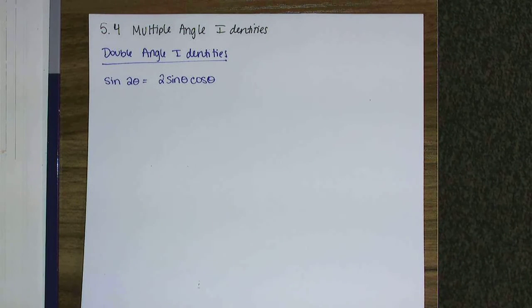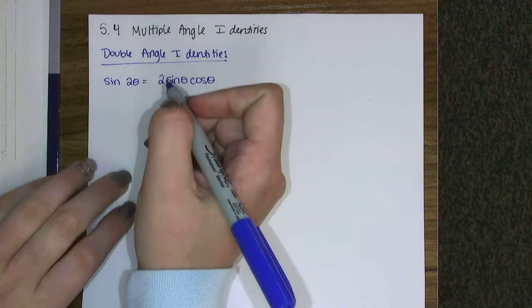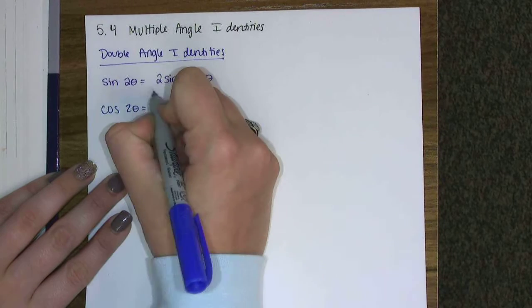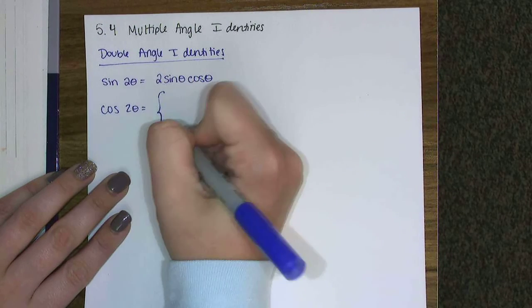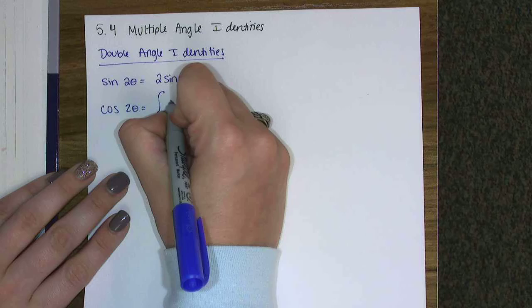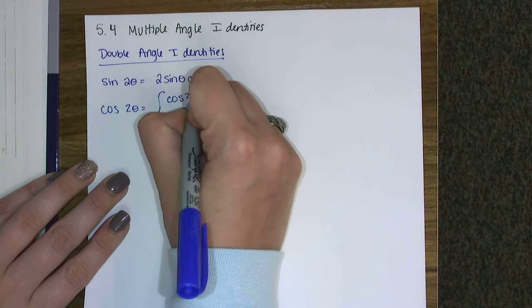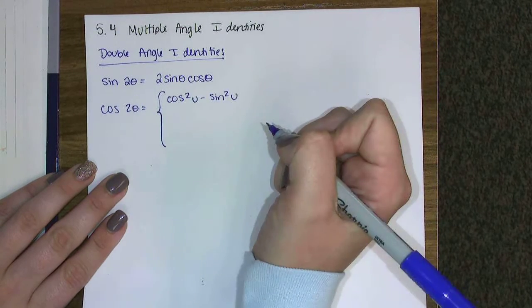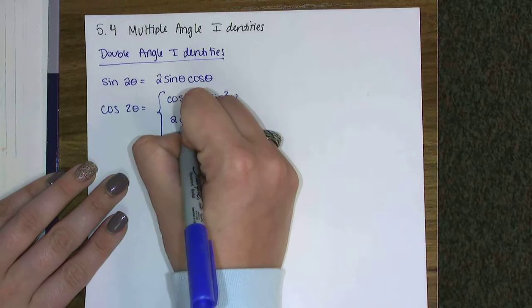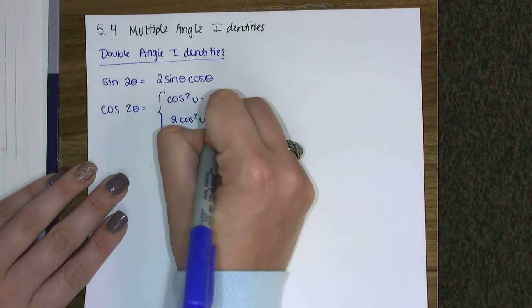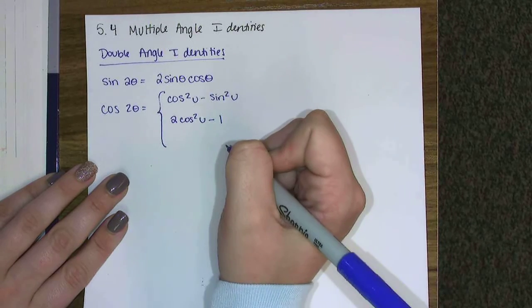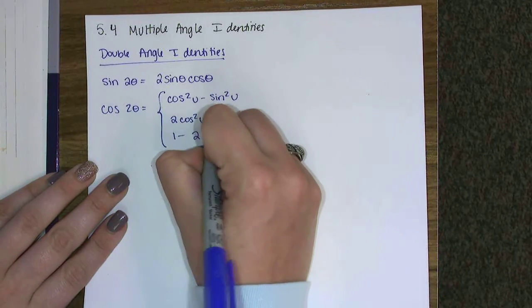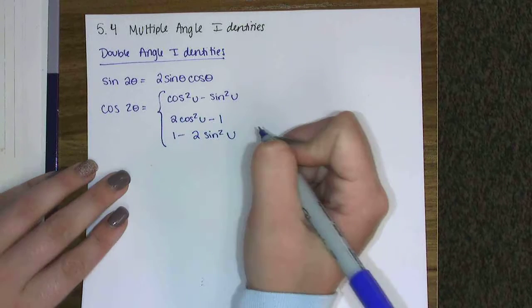And cosine of 2 theta has 3 possibilities. The first one is that you could rewrite it as cosine squared of theta minus sine squared of theta. Another option, you could write 2 cosine squared of theta minus 1. And your third option would be to write it as 1 minus 2 sine squared of theta.